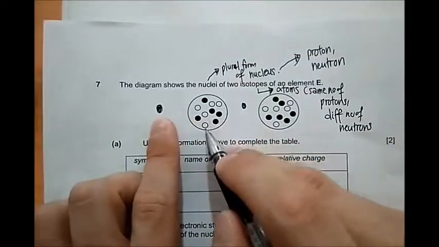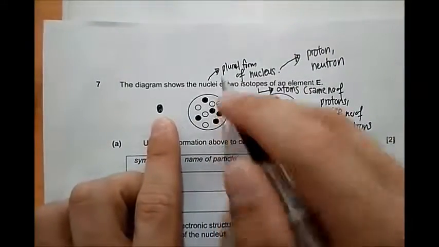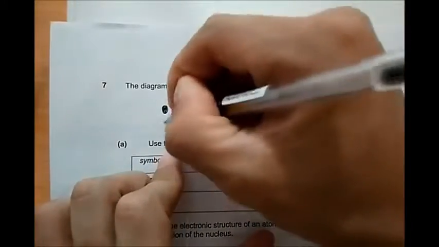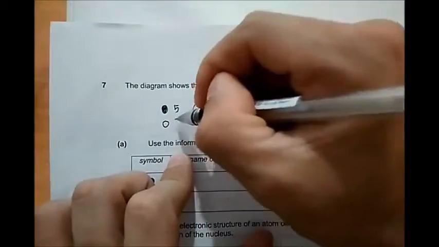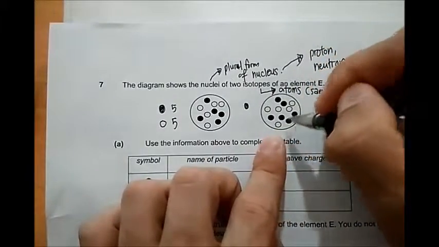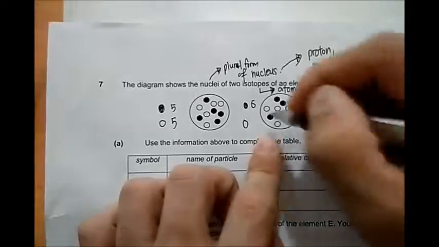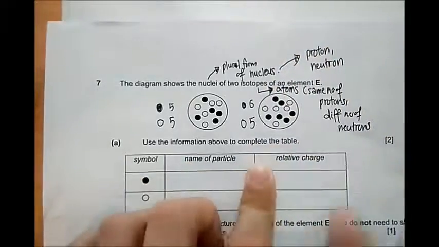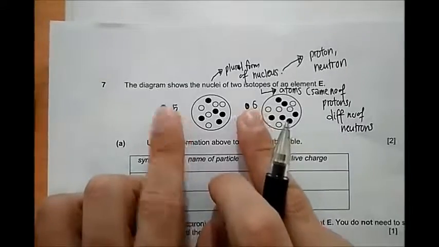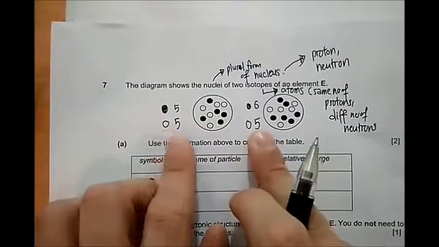For the left nucleus, the number of black particles will be 1, 2, 3, 4, 5. For the white ones will be 1, 2, 3, 4, 5. For the right one, the black circles, there's a total of 6 of them. For the white, there's a total of 5 of them. So clearly the black circles are different, but the white ones are the same.